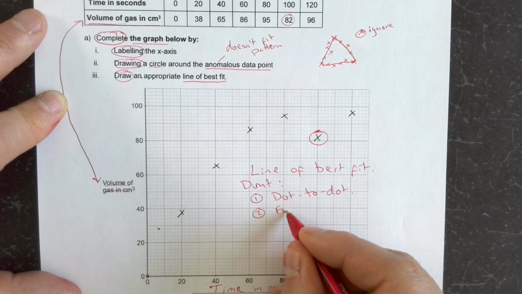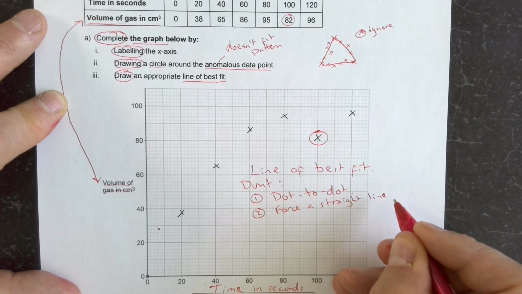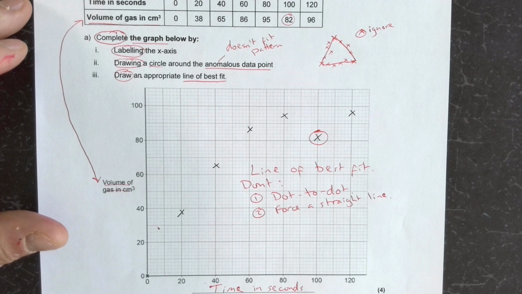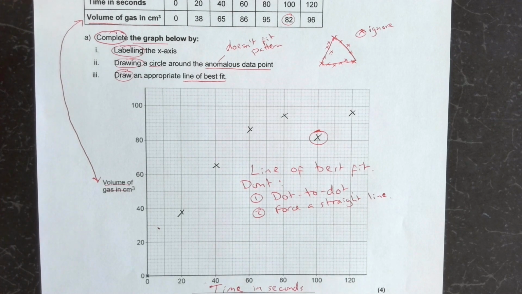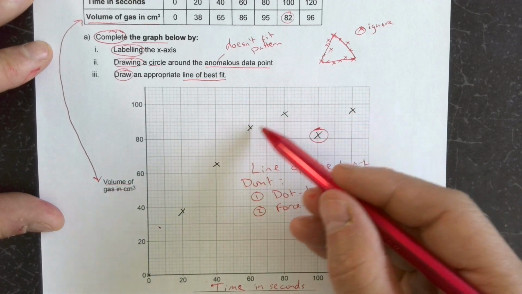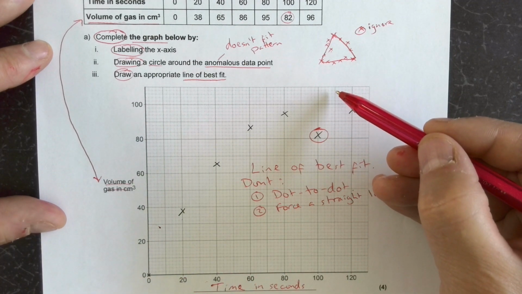2, don't force a straight line. On the very front page of this pack, there are 6 shapes of graphs that are the usual shapes we'd expect to see in science. The only one missing is the horizontal, zero gradient line. But in general, if the graph slopes up, we'd expect either a straight line, or a slope like this with a decreasing gradient, decreasing rate, or, if it's sloping up with an increasing rate, we expect it to look like that.